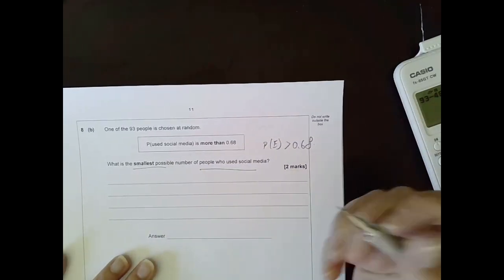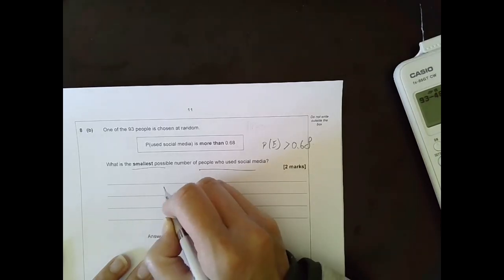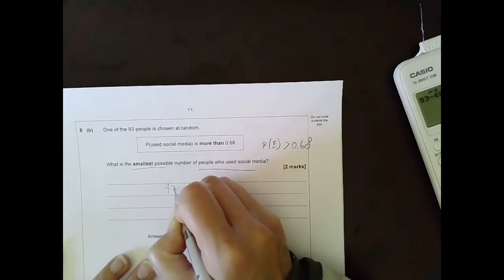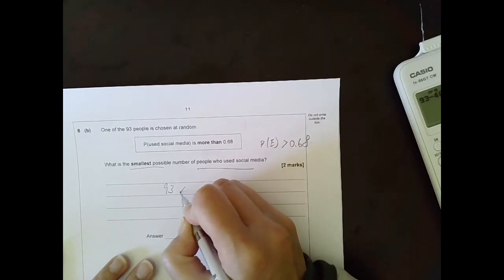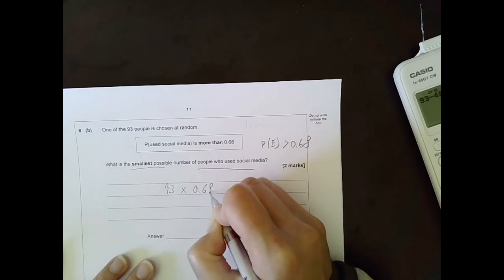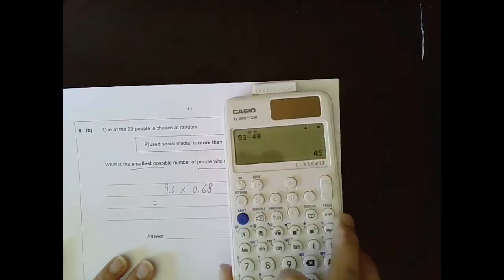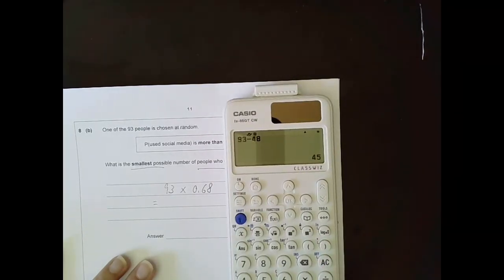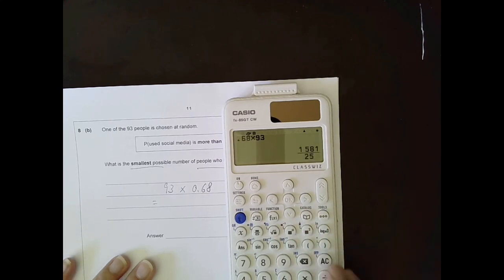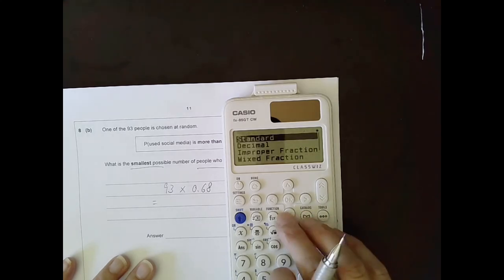We need to multiply that. So we have 93 people, minimum, 68% has used social media. So what we're going to do is 0.68 times 93. So fraction, yeah, can't have a fraction of people.